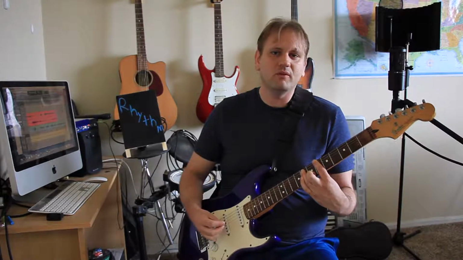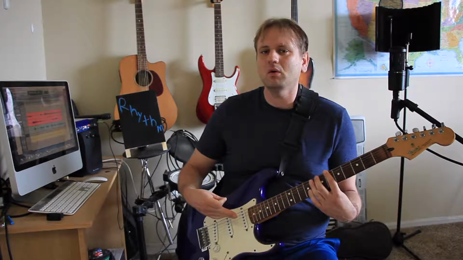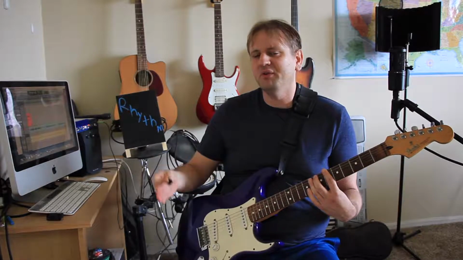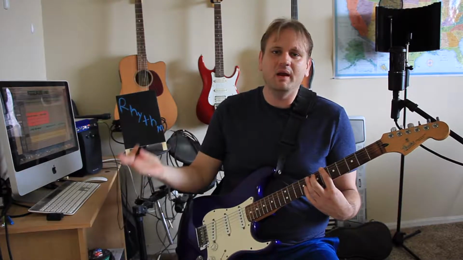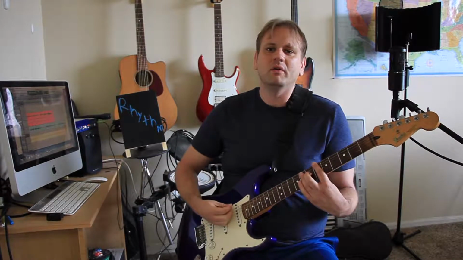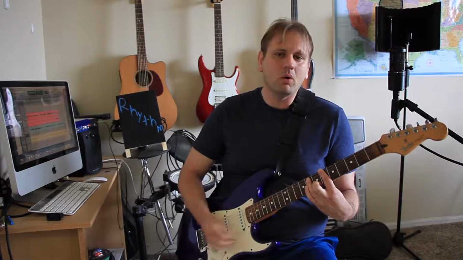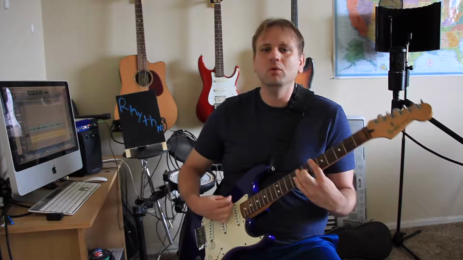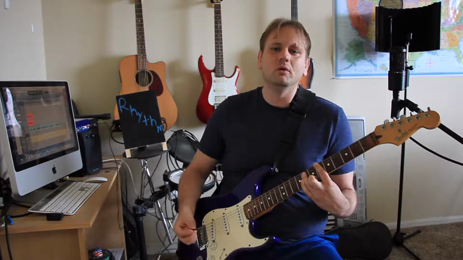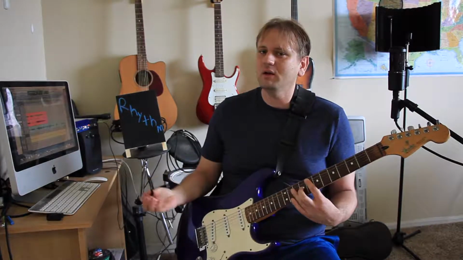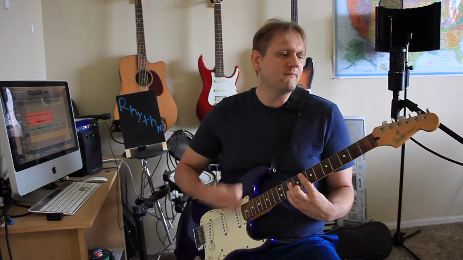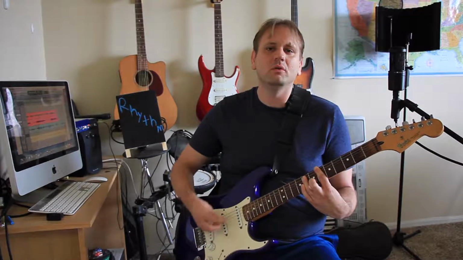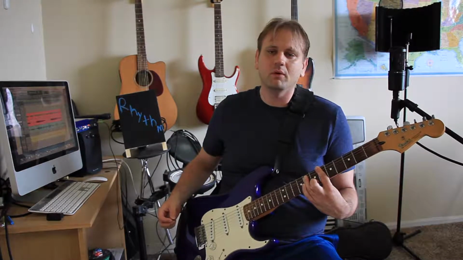Now one of the other things I like to do, instead of doing 1, 2, 3, 4, 1, 2, 3, 4, is I'm actually going to play the second chord on the 4th beat of the first measure. That way it's essentially a dotted half note and then a whole note with an extra beat. So instead of 1, 2, 3, 4, 1, 2, 3, 4, I'm going to do 1, 2, 3, 1, 2, 3, 4, 5. I feel like that just adds a little bit more power. So it'll sound a little bit like this.